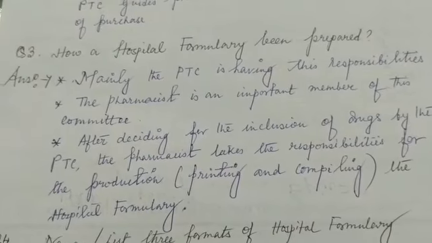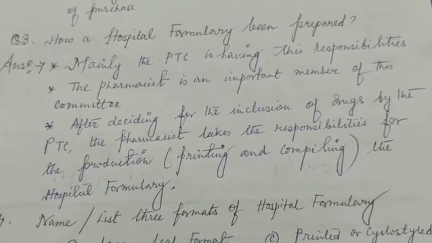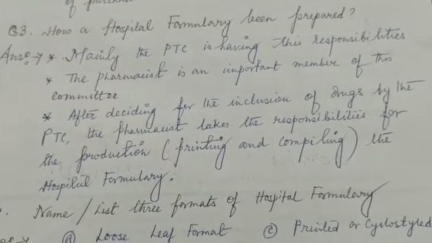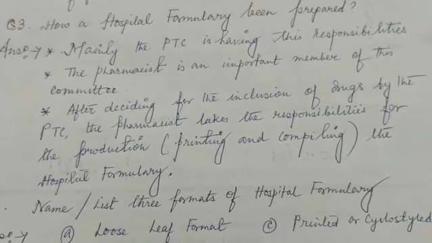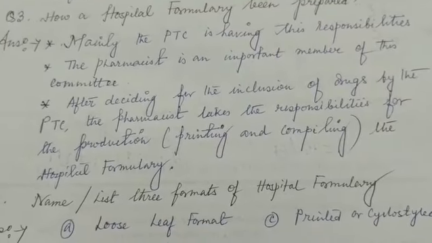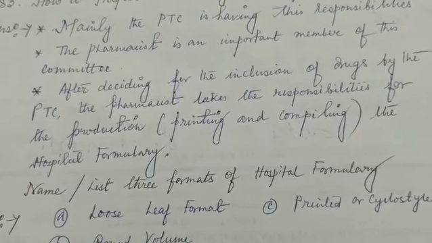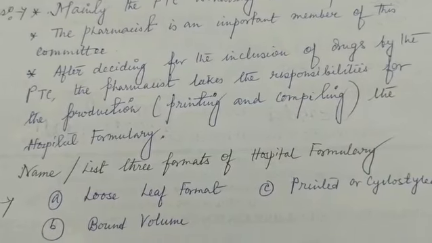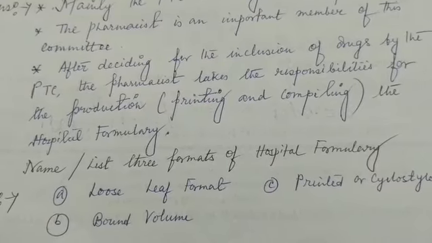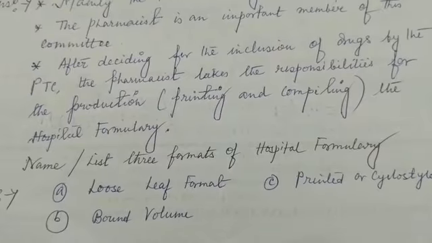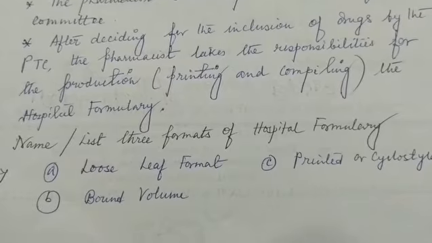Third question is: how is a hospital formulary prepared? Here mainly the PTC has this responsibility. The pharmacist is an important member of this committee. So after the PTC decides on the inclusion of drugs, the pharmacist takes the responsibility for the production, that is printing and compiling the hospital formulary. So mainly after deciding what kind of hospital formulary should be prepared, the pharmacist takes the responsibility for printing and compiling the hospital formulary.